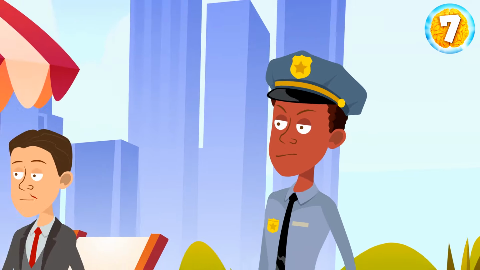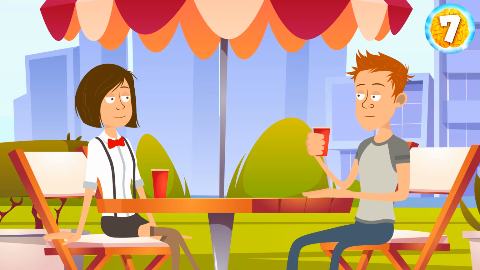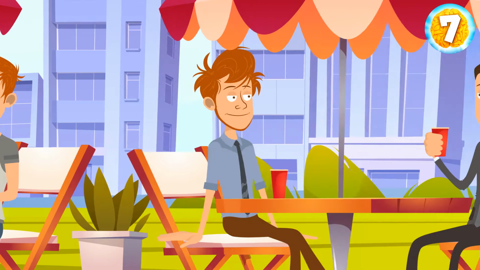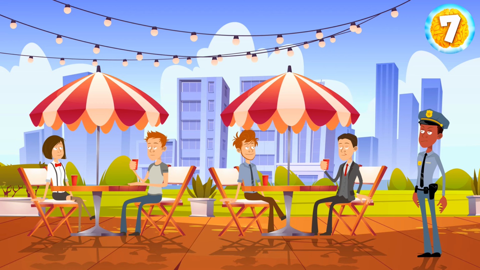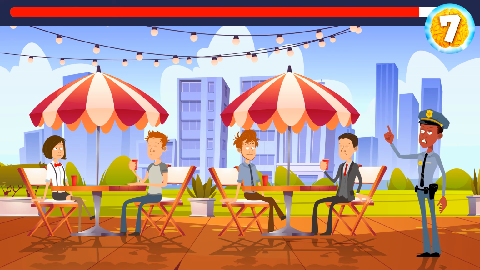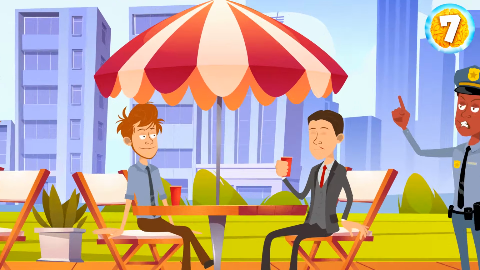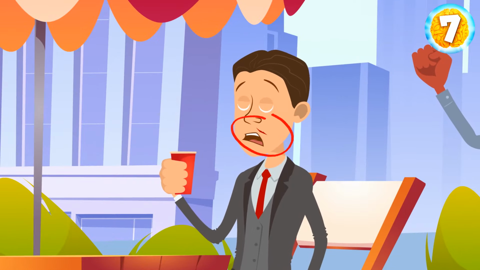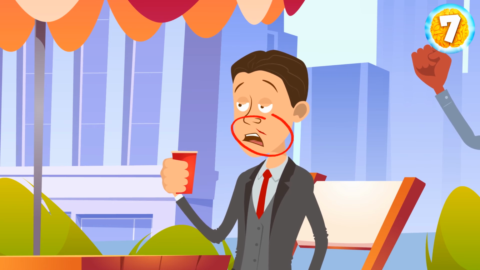He decides to search the local cafe. There are 4 visitors inside. One of them is the thief. Can you spot who? It's the guy on the right. He has a small wound on his upper lip. He must have gotten rid of his fake mustache in a hurry.